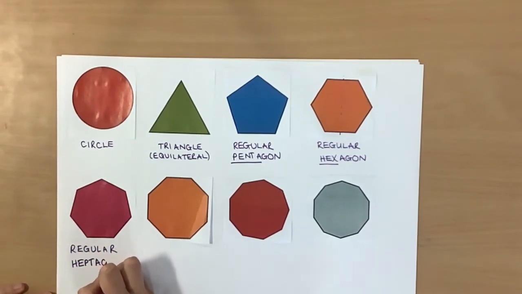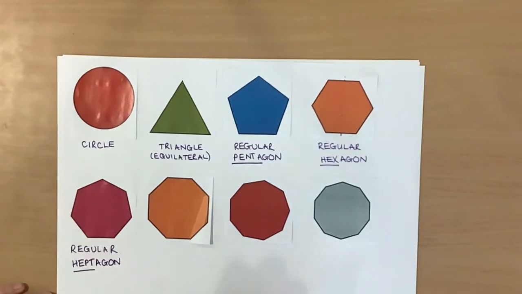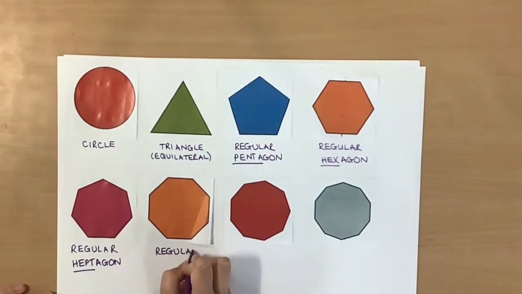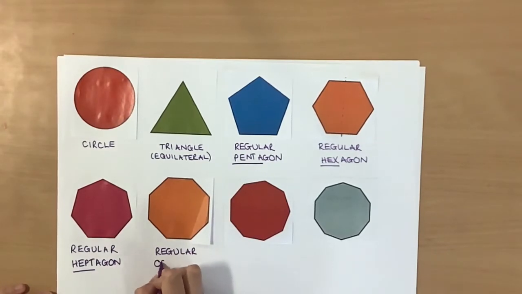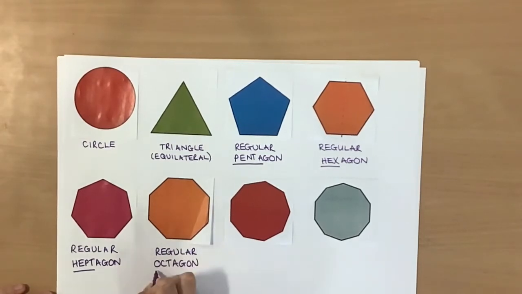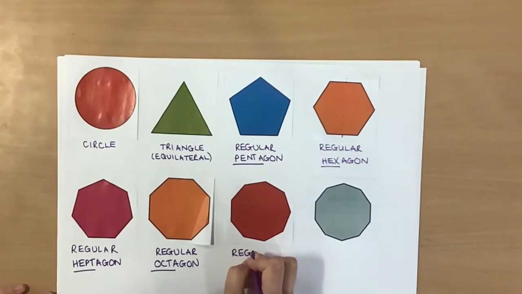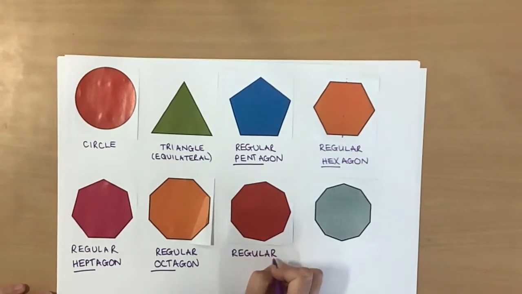heptagon, like the heptathlon. It's got 7 events. It's a heptagon. This one, most people will remember this because of octopuses having 8 legs. Nearly wrote regular octopus then. A regular octagon, because it has 8 sides, and that's regular, remember, because all the sides are equal and all the angles are equal.